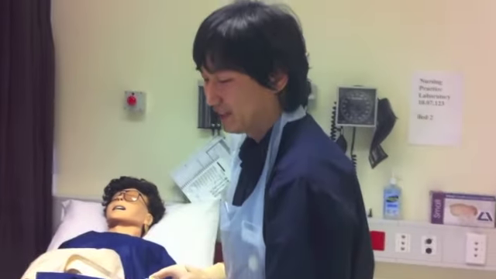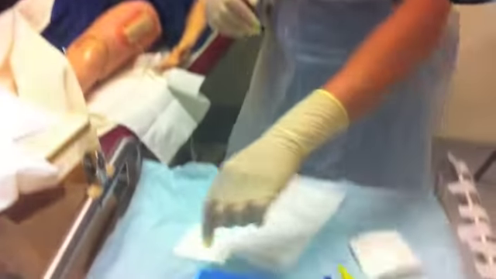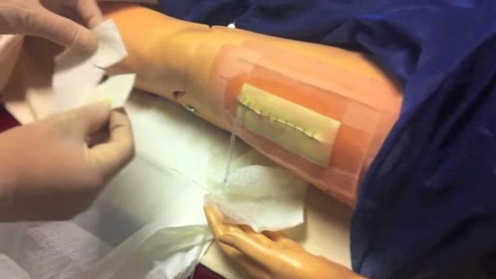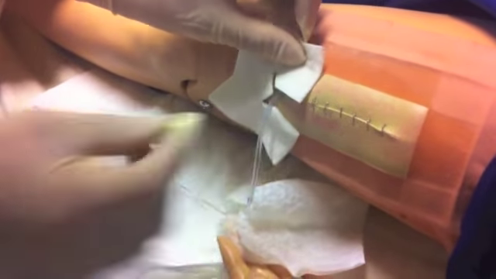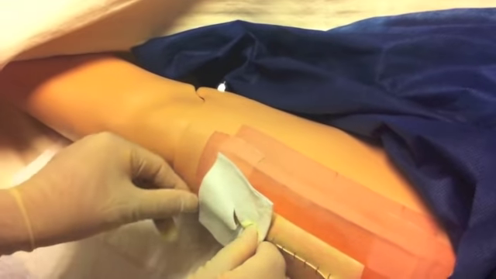Now that the drain site is clean, I will place the split dressing here, in position, and secure it with Micropore tape.